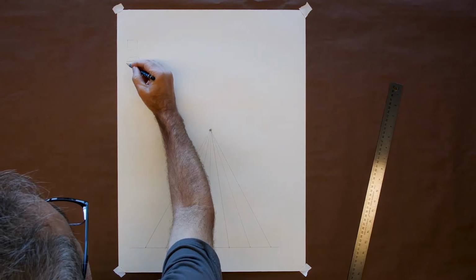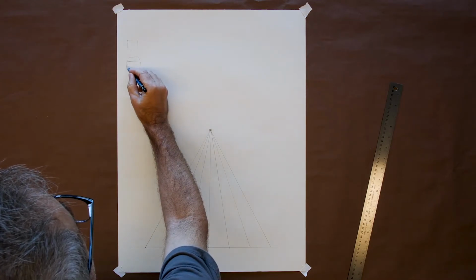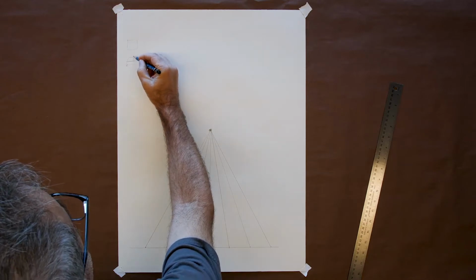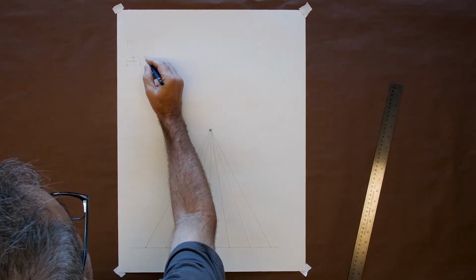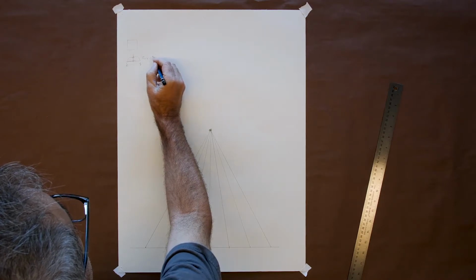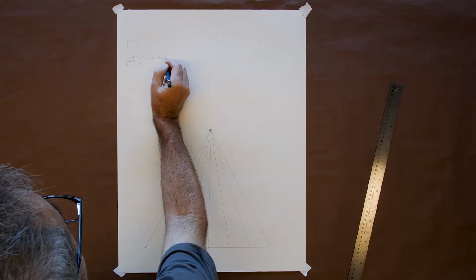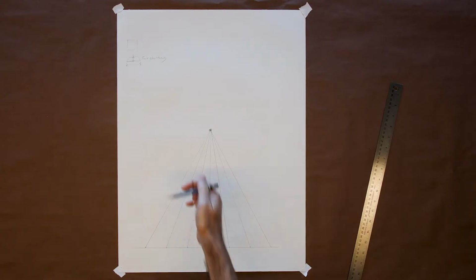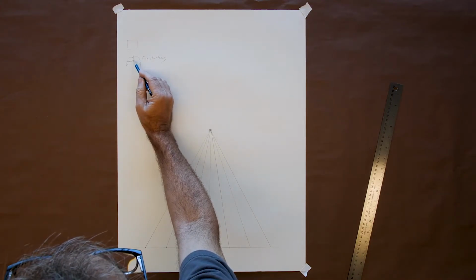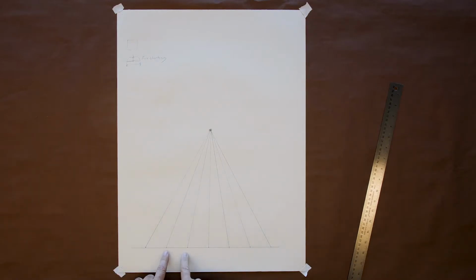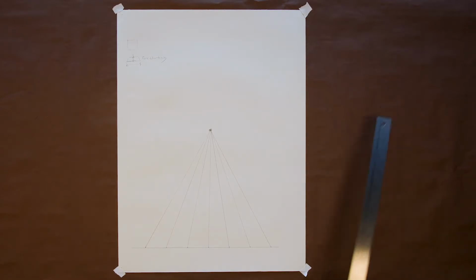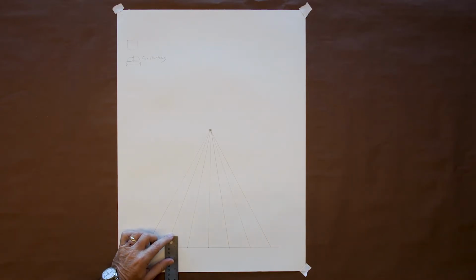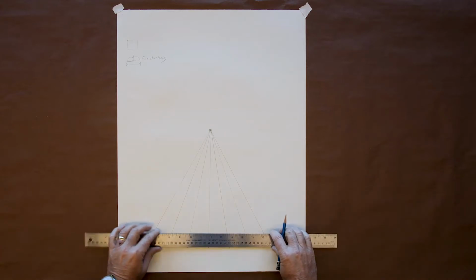So here you can see that this distance is way more than this distance, right? This is called foreshortening. Okay? So if this is 2 inches, and we look at this, this distance is about half of that distance. So if we make this first one half of 2, that means we're going to measure straight up 1 inch, because 1 inch is half of 2 inches, and then we're straight across.